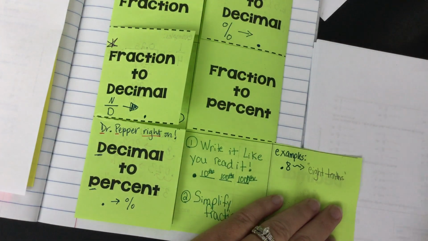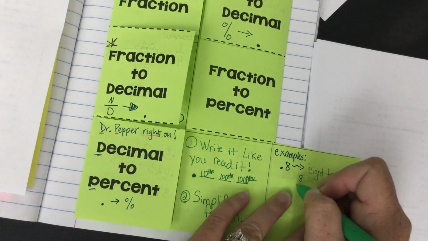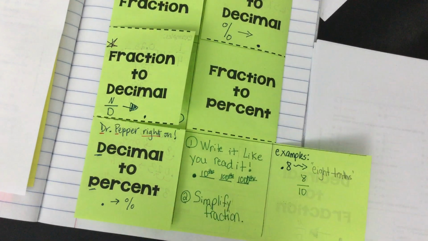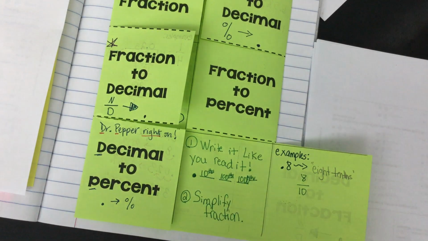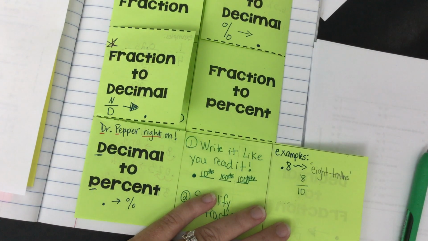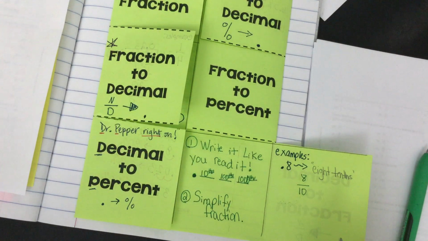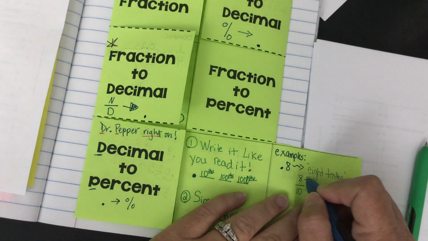So I write it just like that. 8 tenths. Or hundredths. Or thousandths. Or 10,000ths. Now I have it in a fraction form, and all I need to do is simplify it. So I look at these two numbers and I say, what number can go into both 8 and 10? 2. Say it. 5. 5 cannot go into both 8 and 10. Thank you. 2.